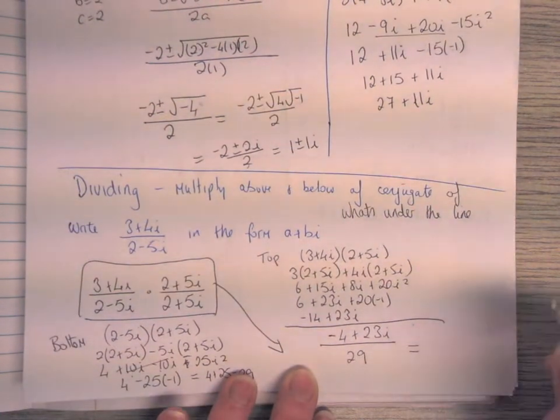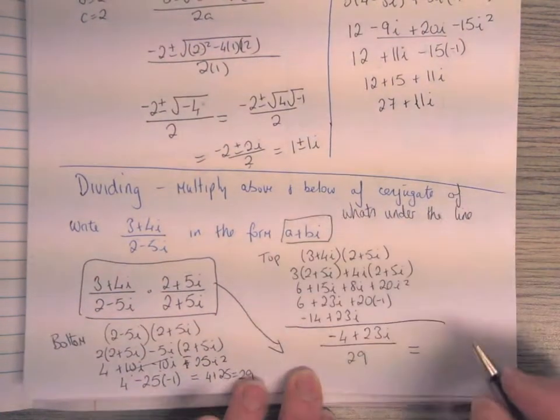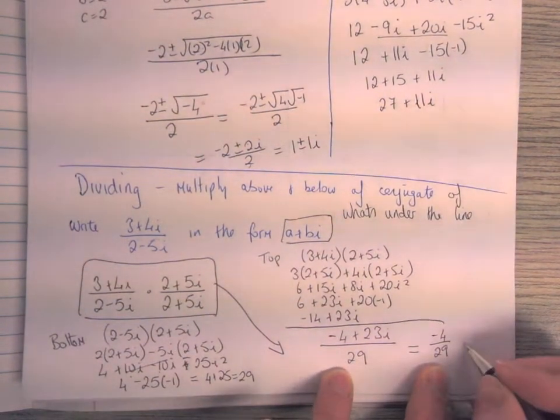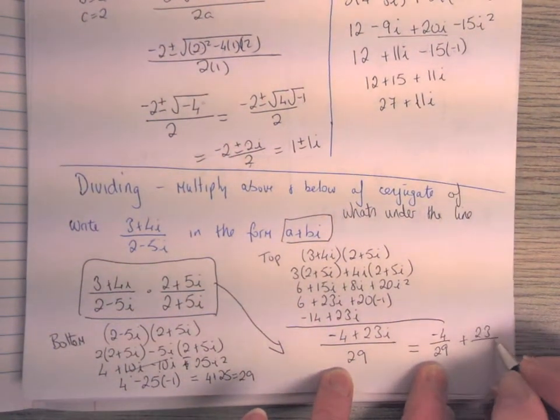Now if it asks you for it in the form a plus bi, which it does here, split it up into two separate things. So it's minus 14 over 29 plus 23 over 29i.